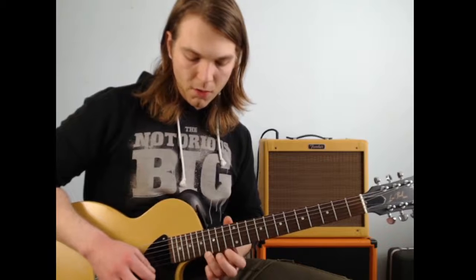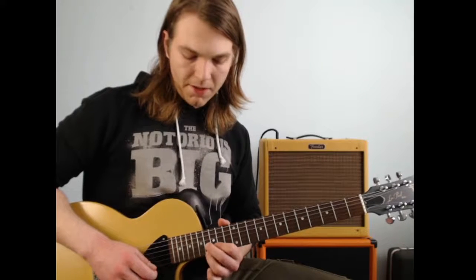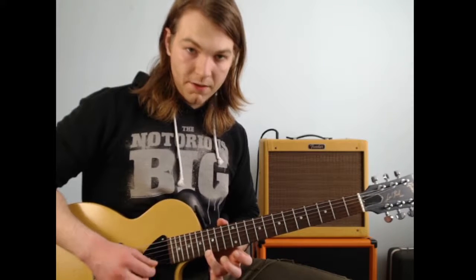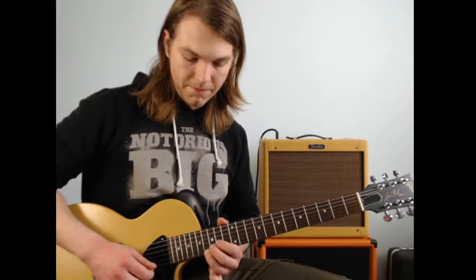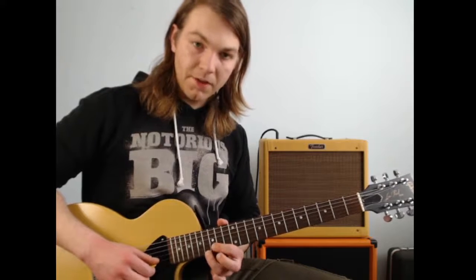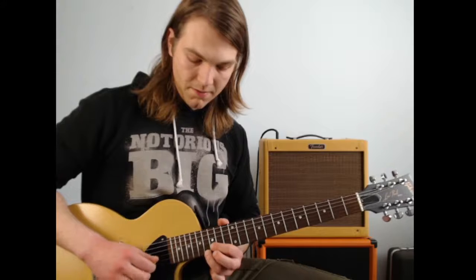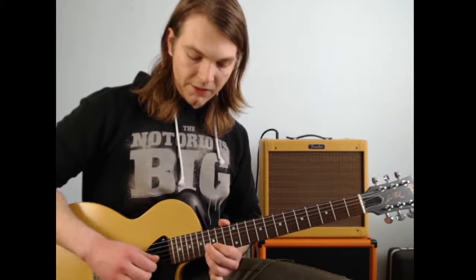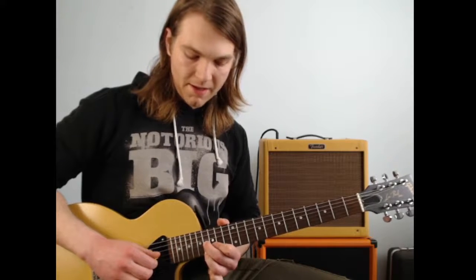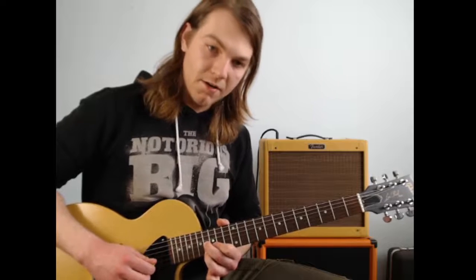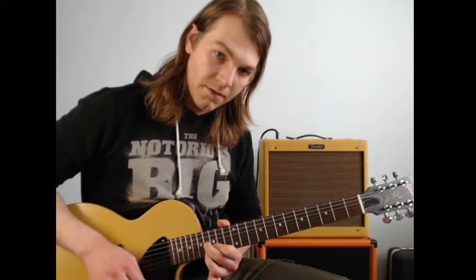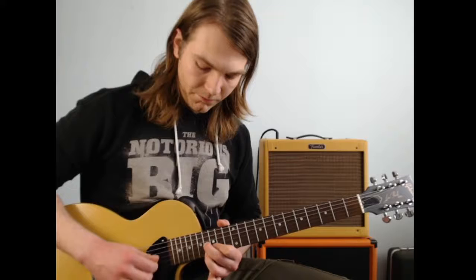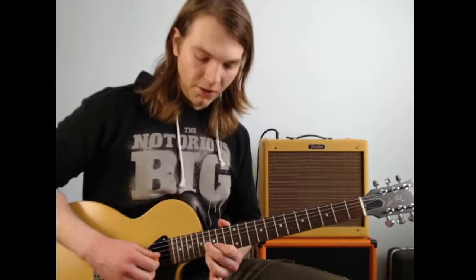Our E is going to go up a whole step, and we're going to play that with our third finger, 16. Our first finger is going to play 15 on B, and our second finger is going to play 16 on G. Right? That's our diminished shape.